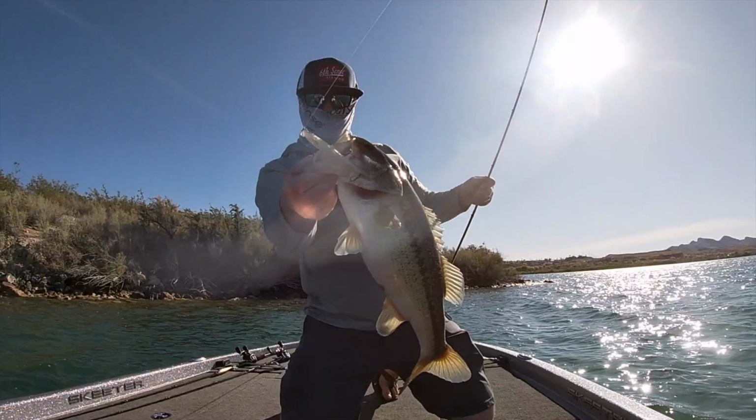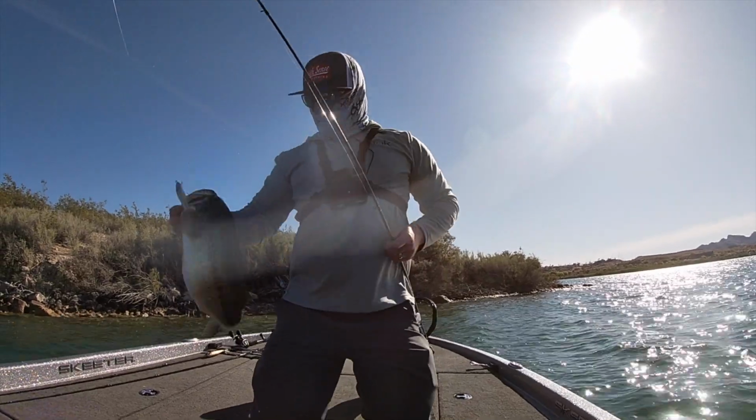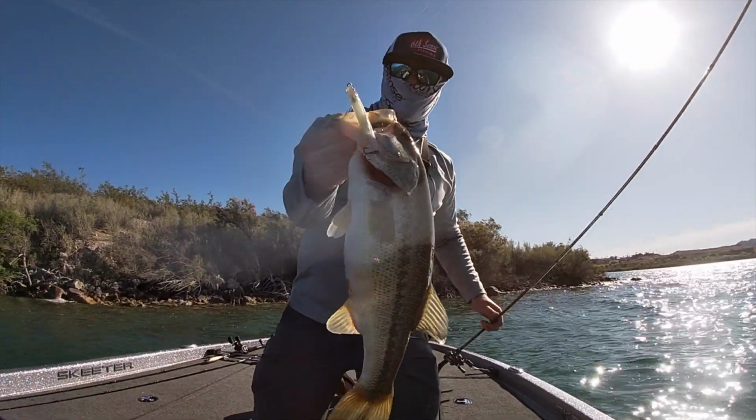Look at this fish. Look at that fish. That's a good jerkbait fish right there. Rad. Heck yeah.